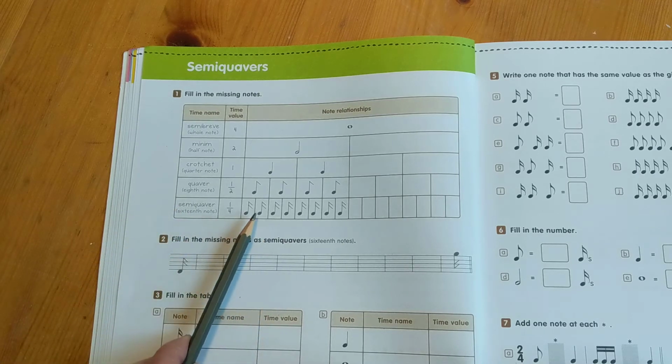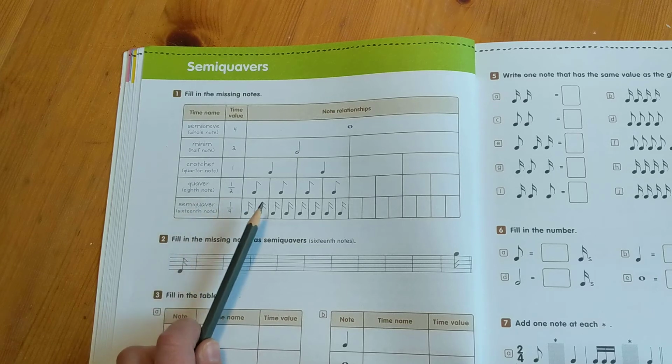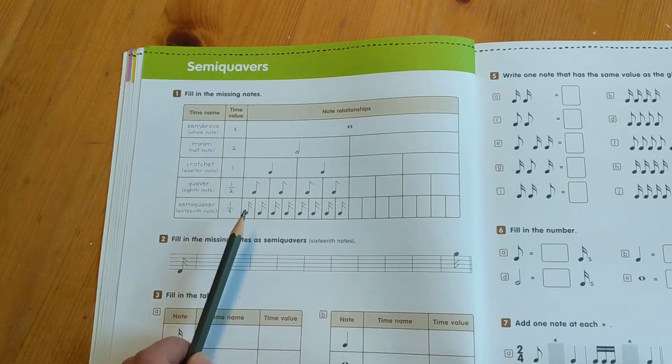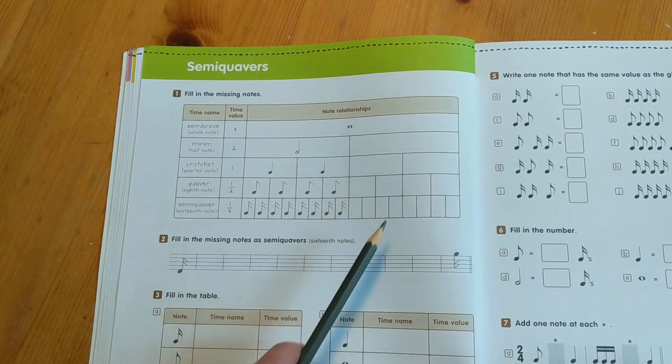And a semiquaver is like a quaver, but it's got an extra tail on, just to show essentially that it's a quaver split in half. So all you have to do for the first exercise is fill in the rest of the notes in this table.